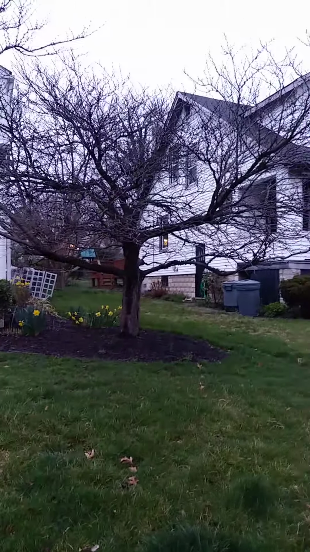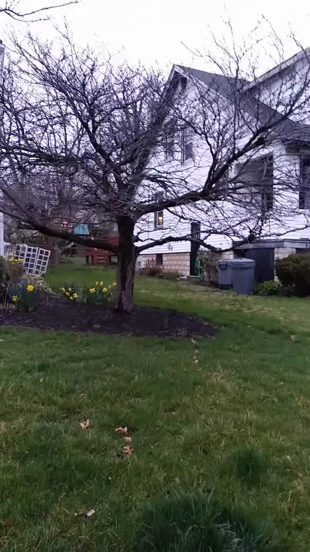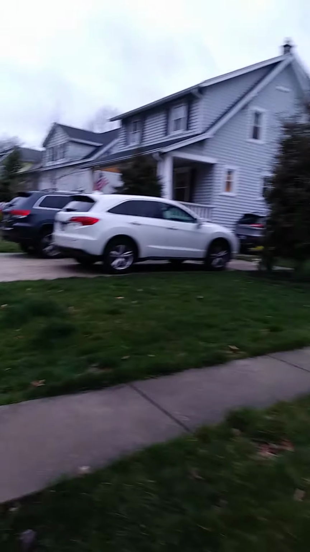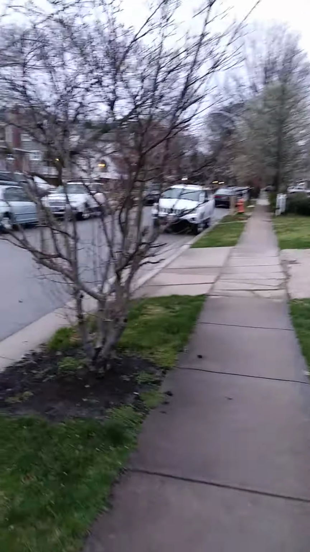Alright, so for a tree like this redbud right here, that composting or that mulching you may want to do because you want to delineate your flower beds.